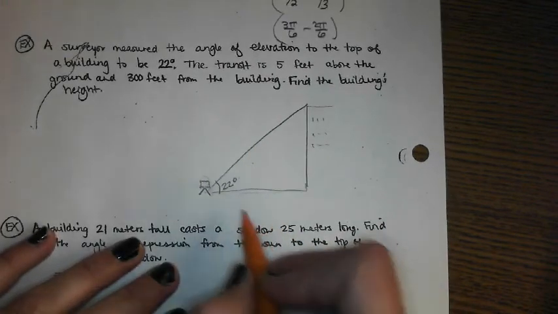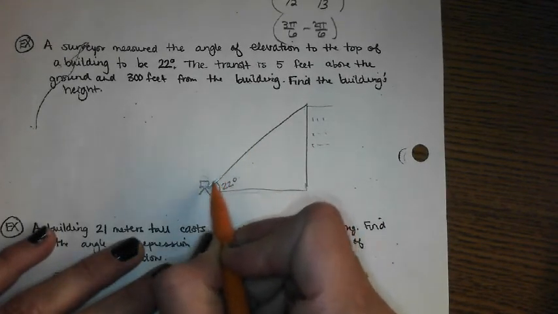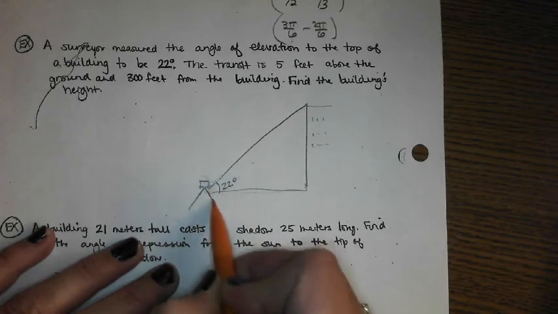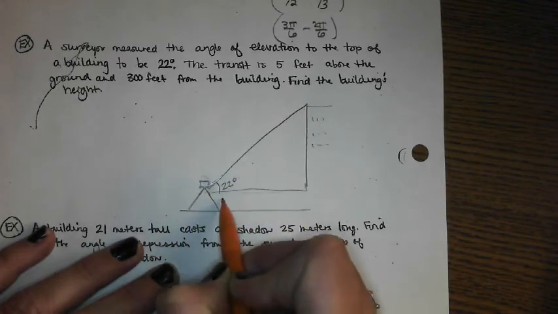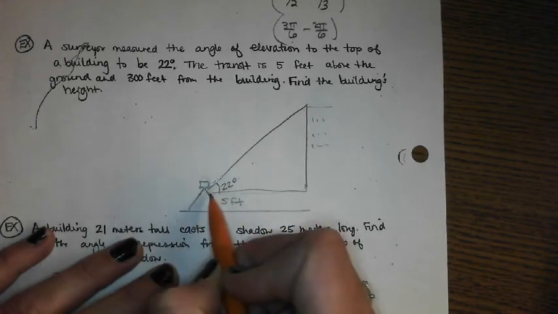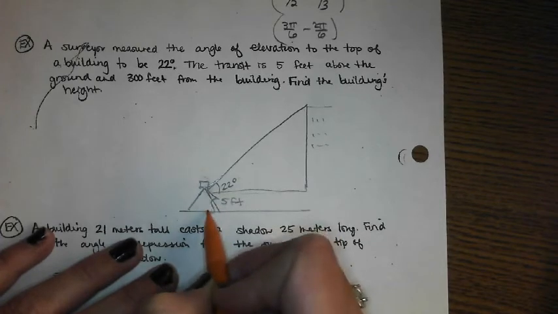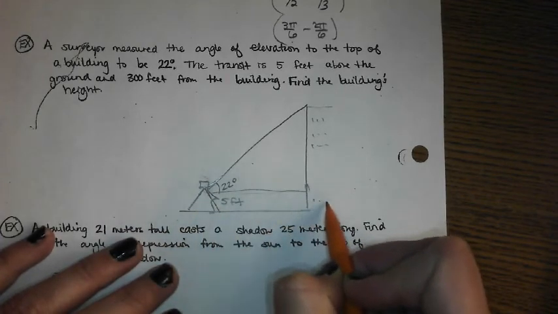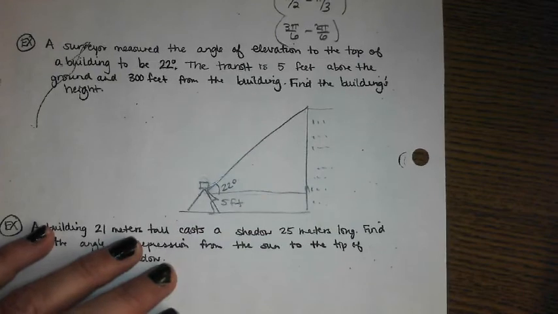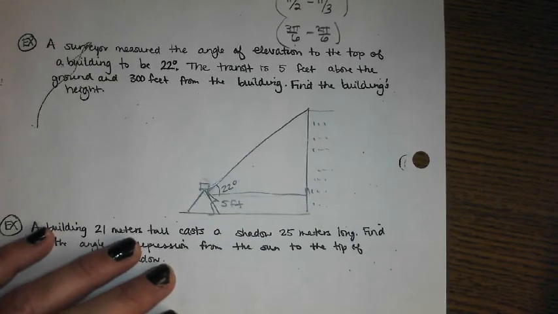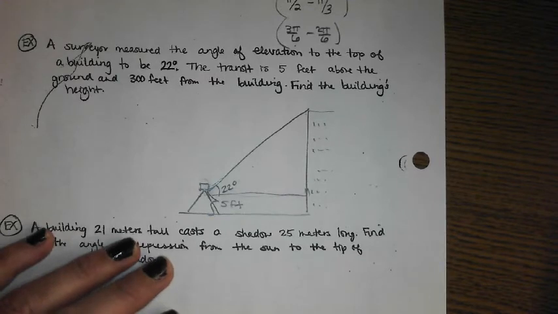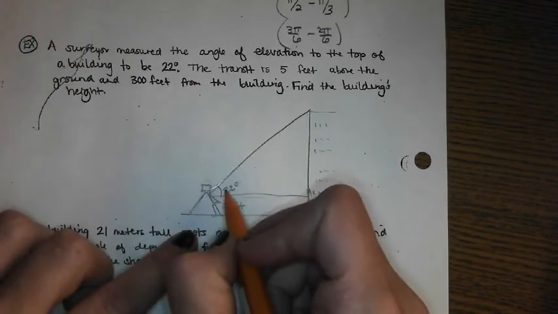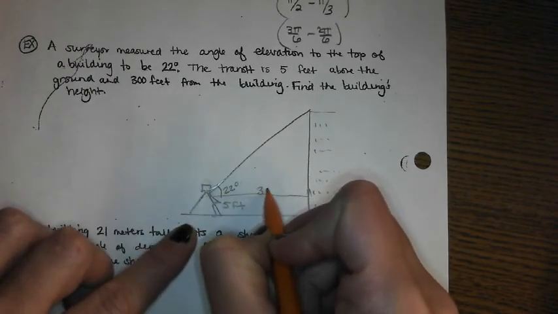Is 5 feet above the ground. So this line of sight is coming from the transit. That's also 5 feet off the ground, is what they're saying there. There's a distance of 5 feet on top of this, so our building actually comes down 5 additional feet. The transit is 5 feet above the ground and 300 feet away from the building. So we're going to call this 300.